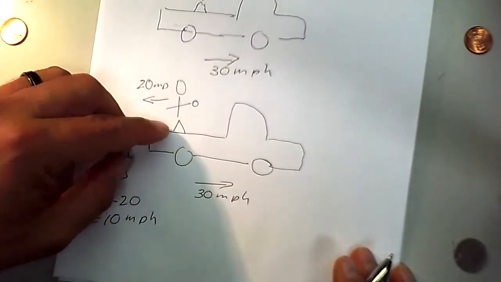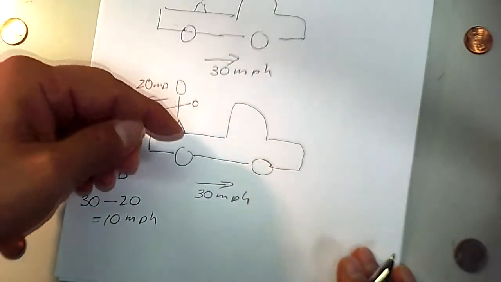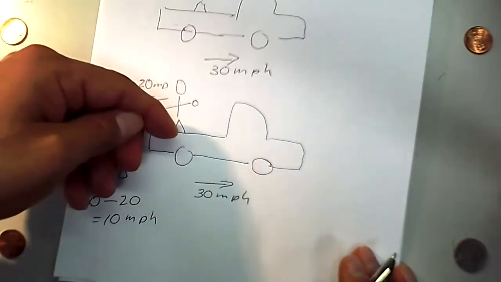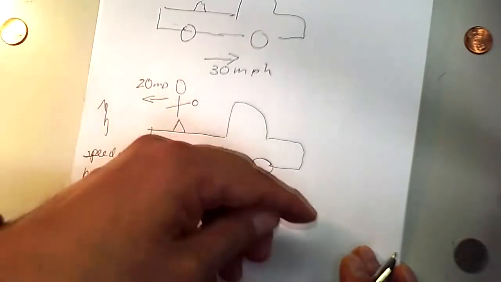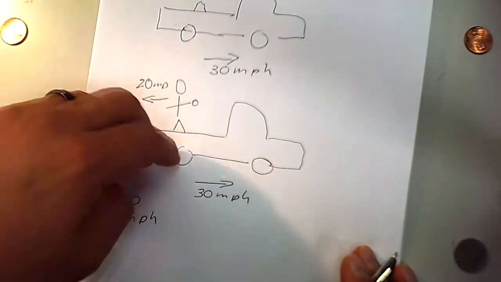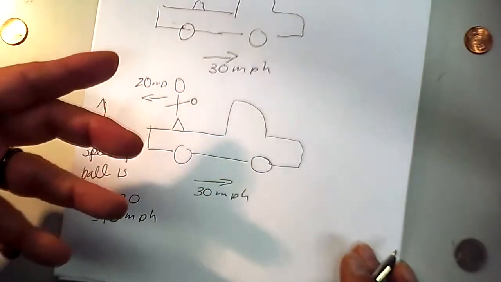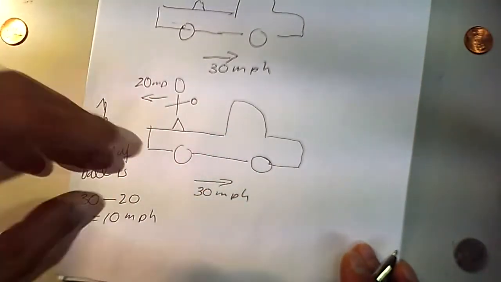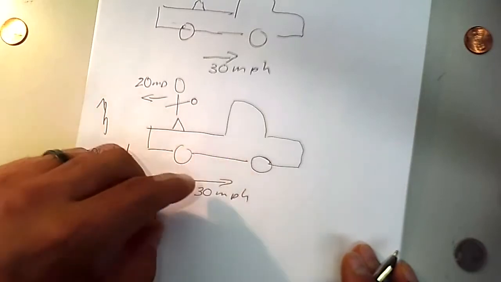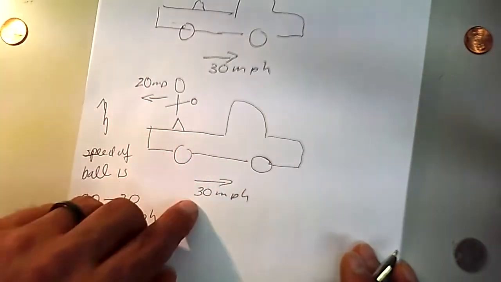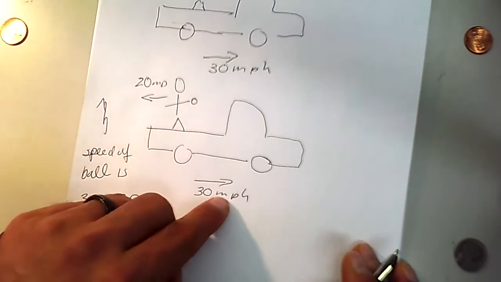If you jump forward, pushing and jumping towards the front, you're going to go even faster. Let's say you jump at, I don't know, 5 miles per hour forward. Well, you're going to hit the ground at 35 miles per hour.